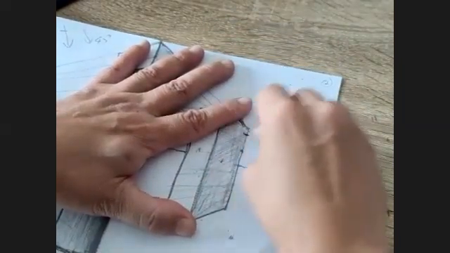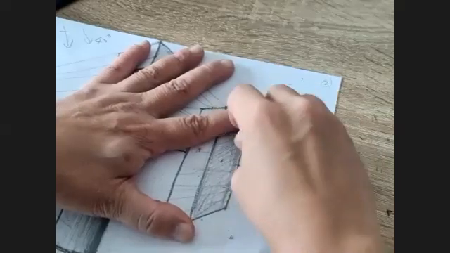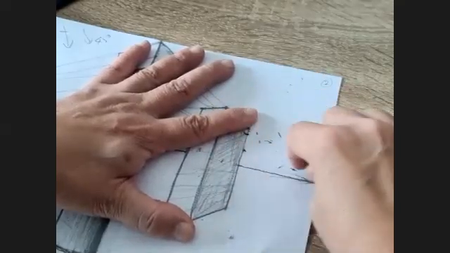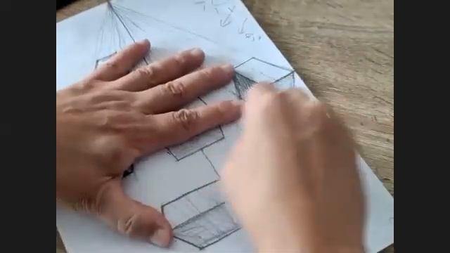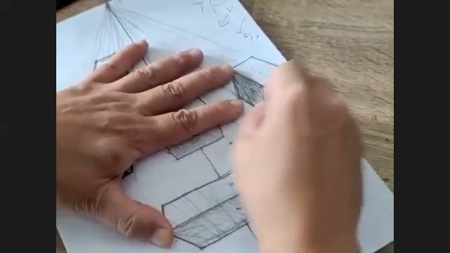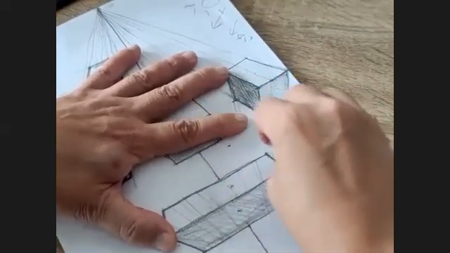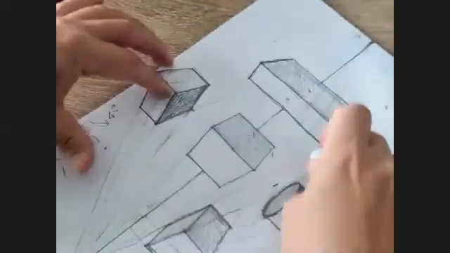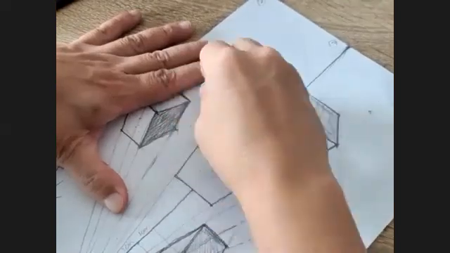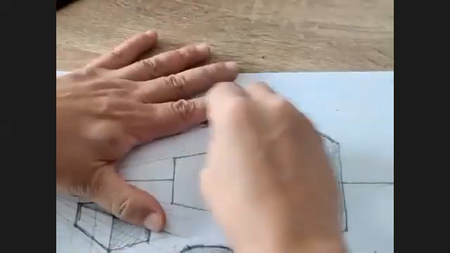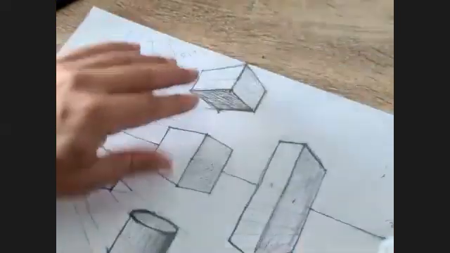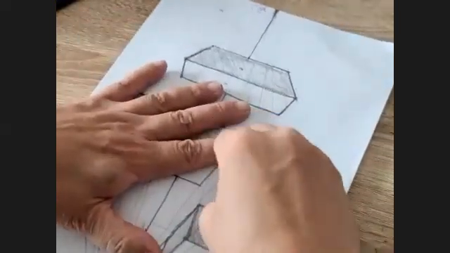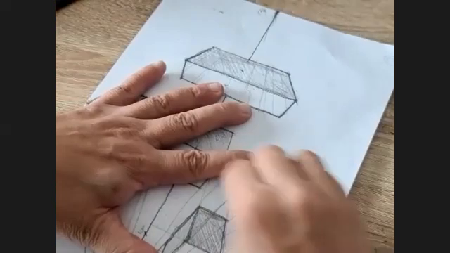Can I go and take my eraser? Okay, okay. Go ahead. So I'm going to erase one. Yeah, I've done one part on this side.